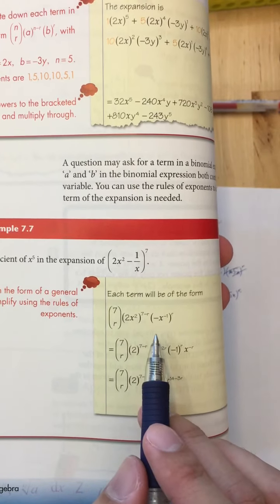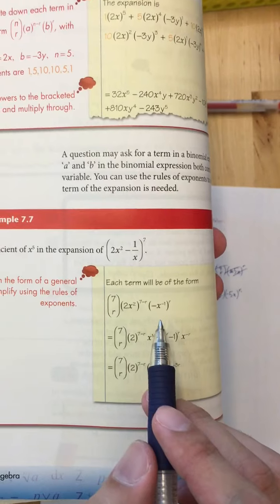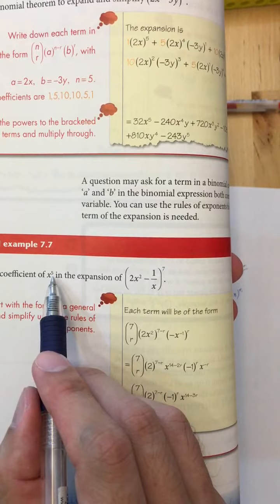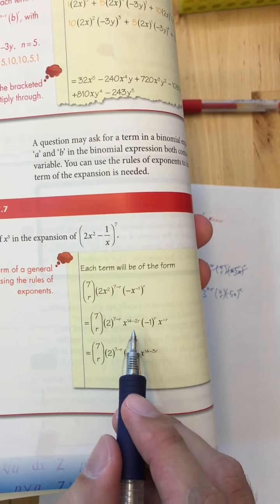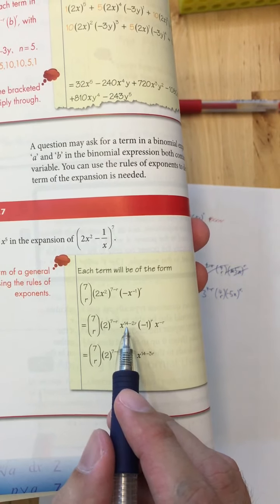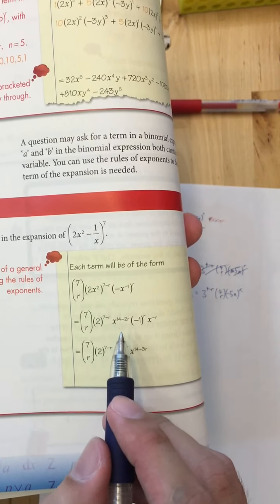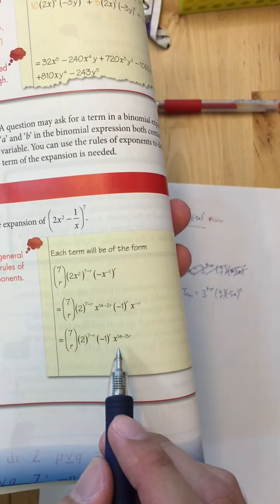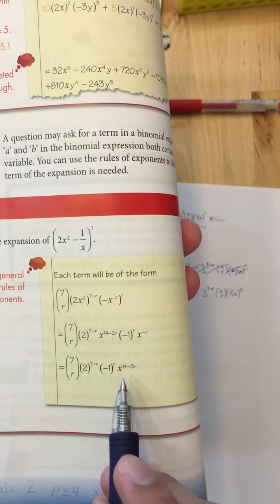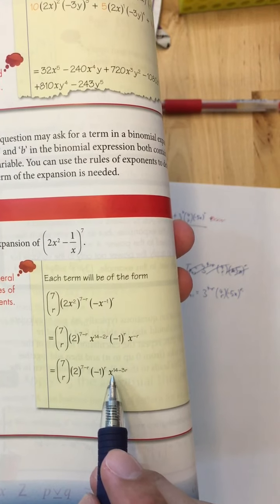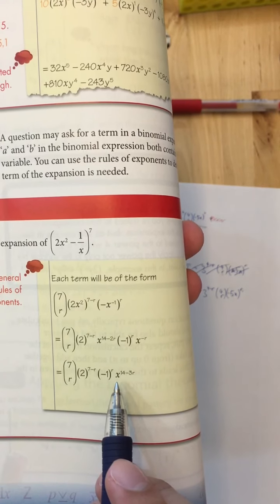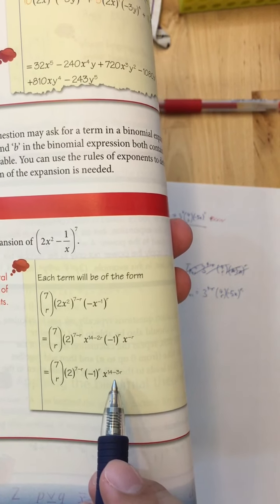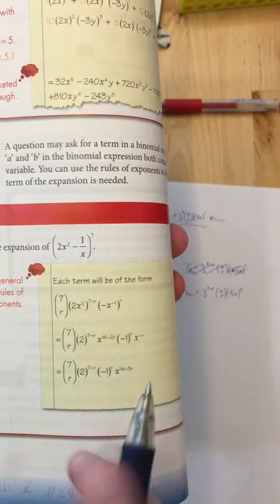Why do I want to present in this form? Because I know if I want the coefficient of x to the power of 5, this power 5 I can compare with the power I get when I expand this term. So if I simplify, I'll get x to the power of 14 minus 3r. And ultimately, I want it to end up as x to the power of 5. So I will equate 14 minus 3r with 5. 14 minus 3r equals to 5.